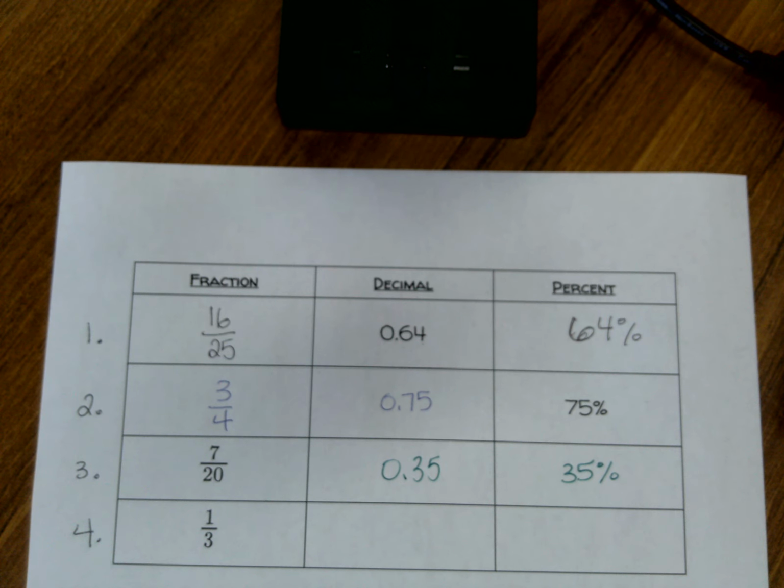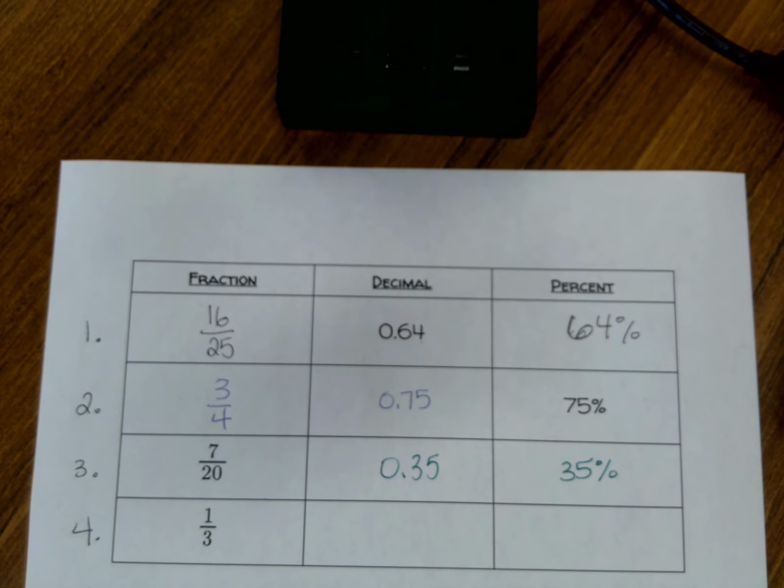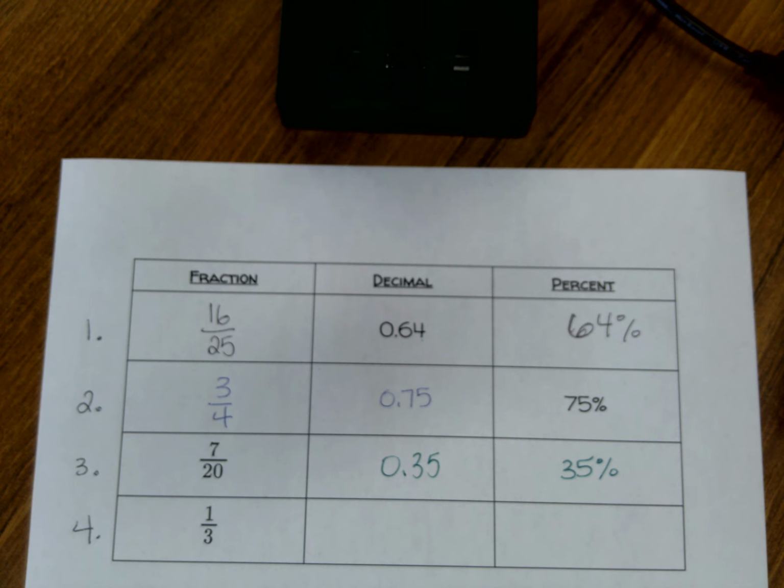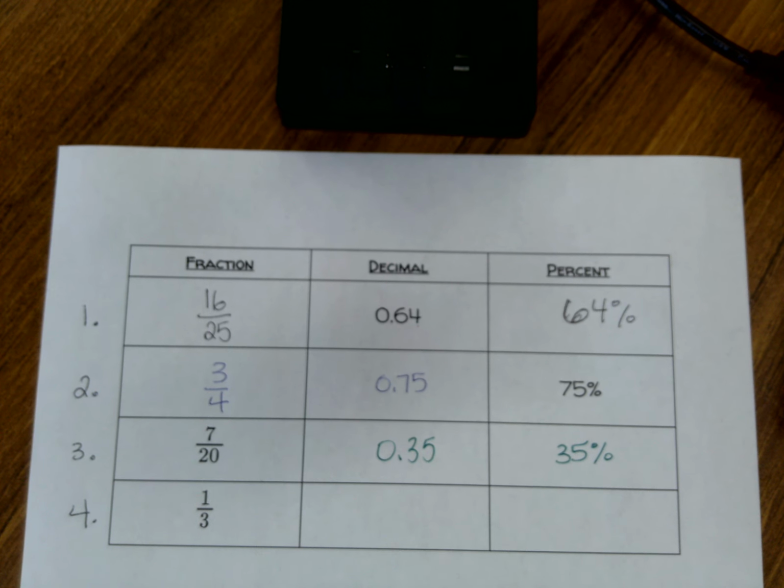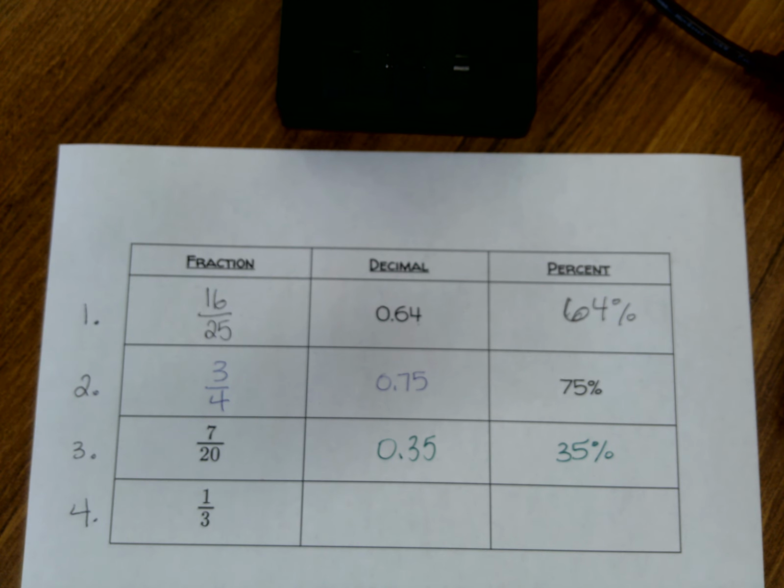Hello again, everyone. This is Mr. Petrie, and we are converting between fractions, decimals, and percentages. We've looked at 3 different examples, and I know if you watched video 3, I told you I would show you 2 different ways that you can convert a fraction into a decimal, and I realized I did only show you one. However, I'm going to take a second to go back and show you that because it really connects to how we would convert 1/3, our example 4, from a fraction into a decimal.